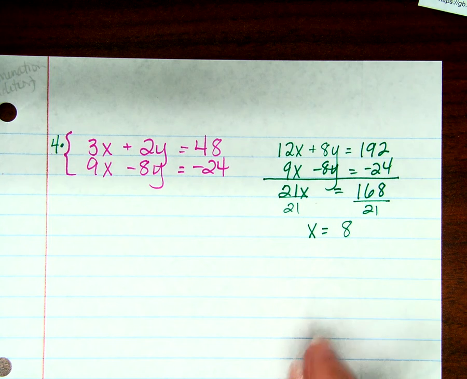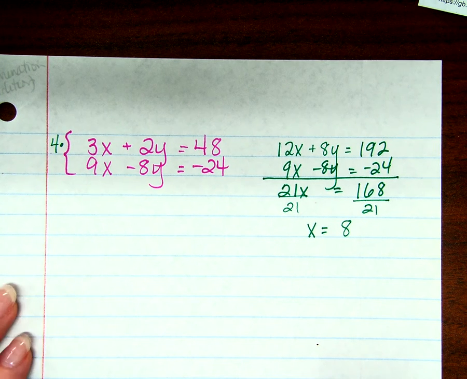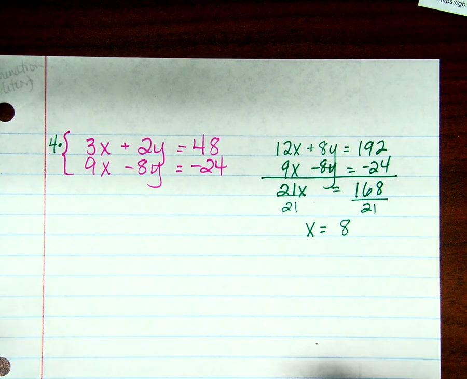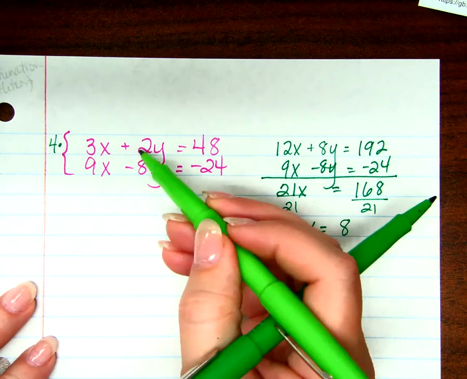Okay, is this the answer? No, it's not. Oh, I'm the smart one here. Oh my gosh. It is not. Okay, it's part of the answer though, right? Okay, so how do I find the rest of it? Where would you like to plug it in? Which one do you think would be easier, top or bottom? Probably top, right? The numbers are smaller.